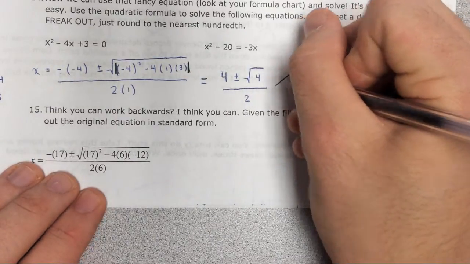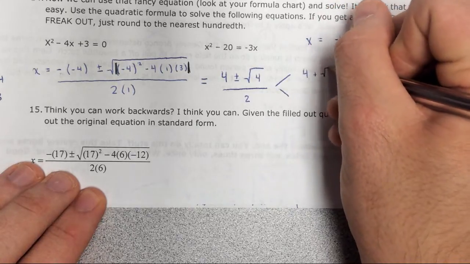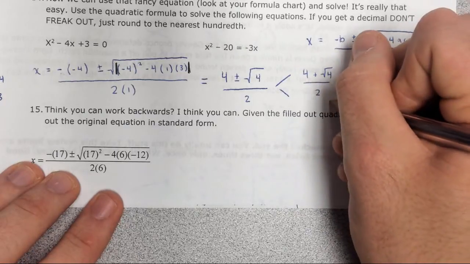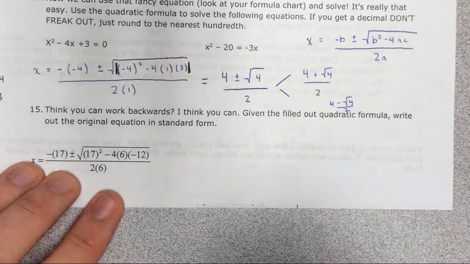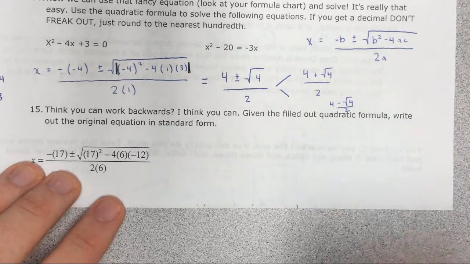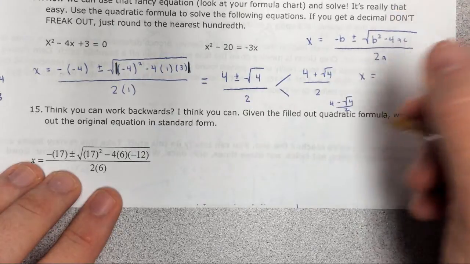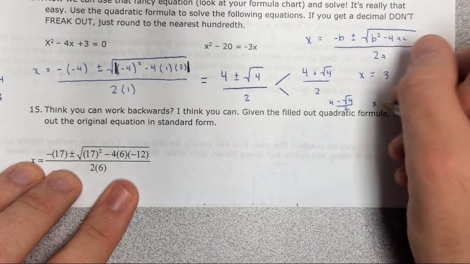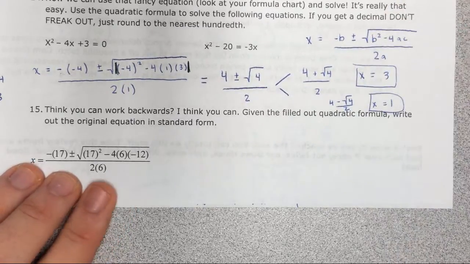Alright, well I can split this into my 2 equations. 4 plus square root of 4 divided by 2, and 4 minus square root of 4 all divided by 2. And that I can plug into my calculator and solve. And you should get x is equal to 3 and x is equal to 1.